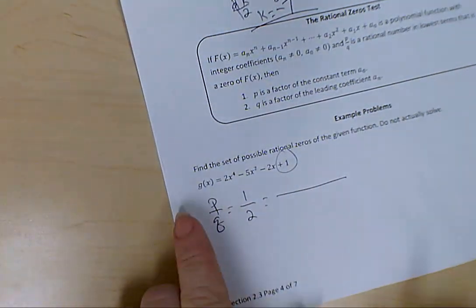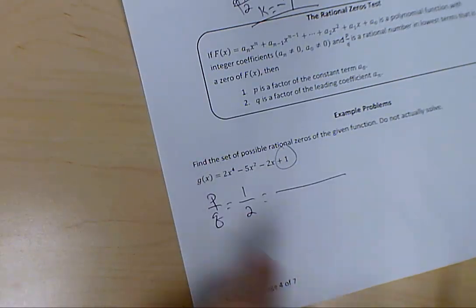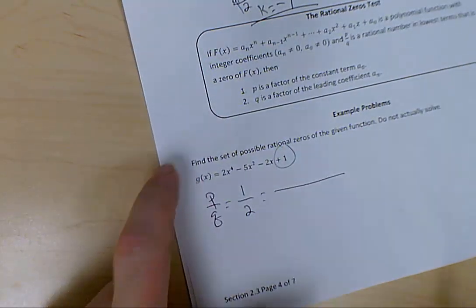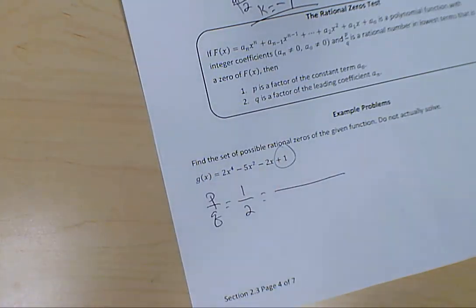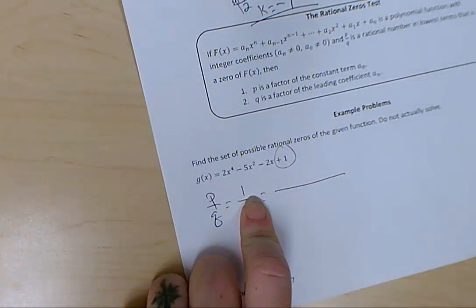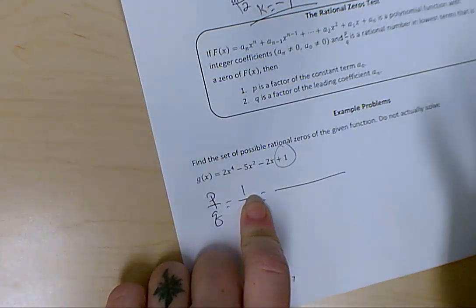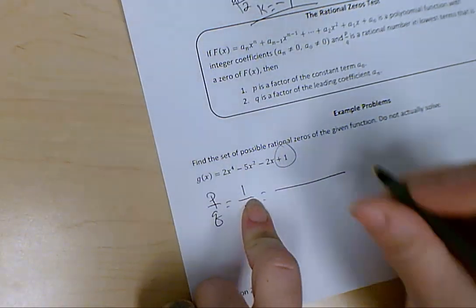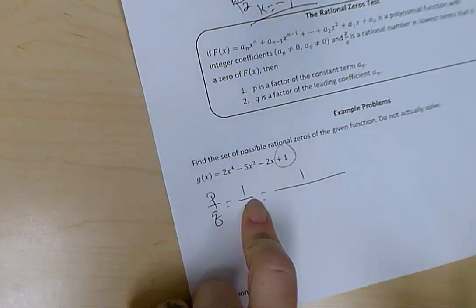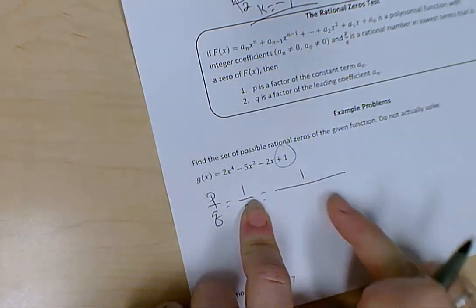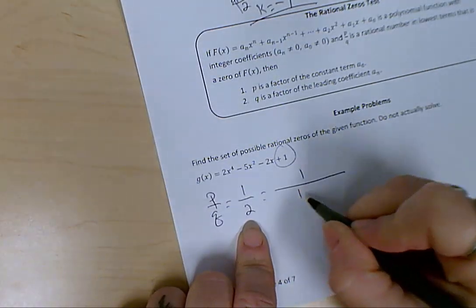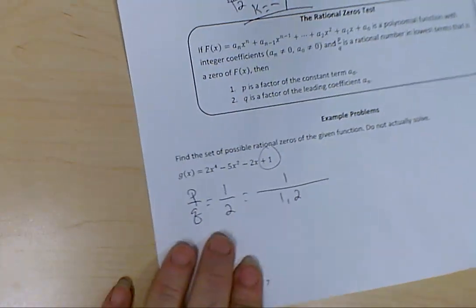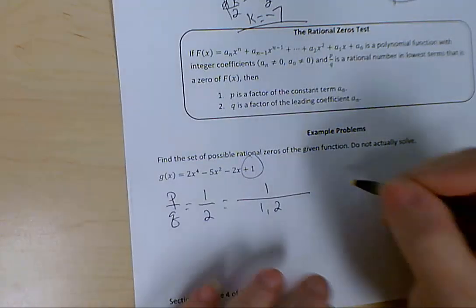And what you want to do with those two numbers, always think last over first, right? P over Q is just last over first. Last number over first number. Find all factors of that number. So what I mean by that, what all multiplies to get a 1? The only thing that multiplies to get a 1 is a 1 times a 1. So we don't repeat numbers, just write the 1. Look at your denominator. What multiplies to get a 2? The only thing that multiplies to get a 2 is a 1 times a 2.